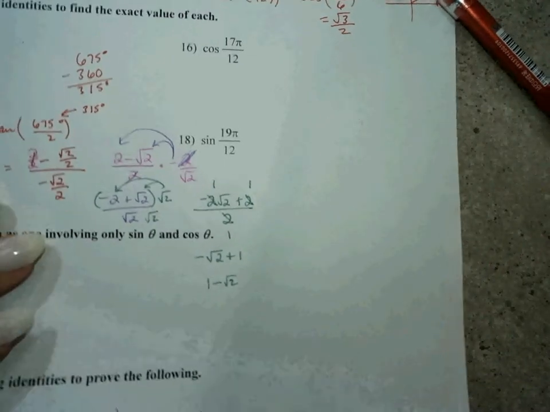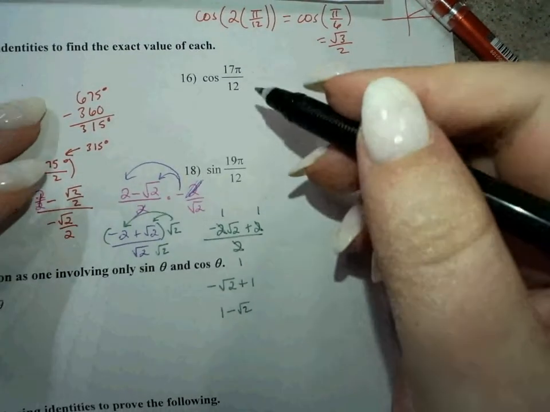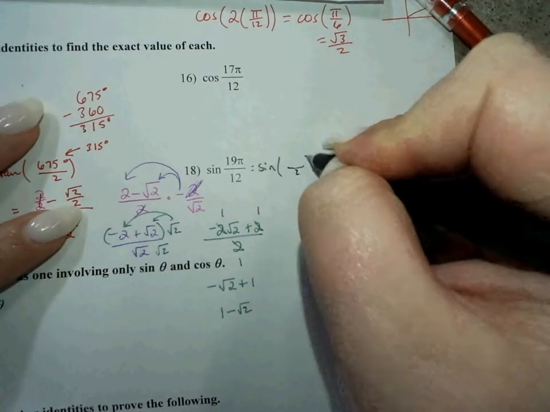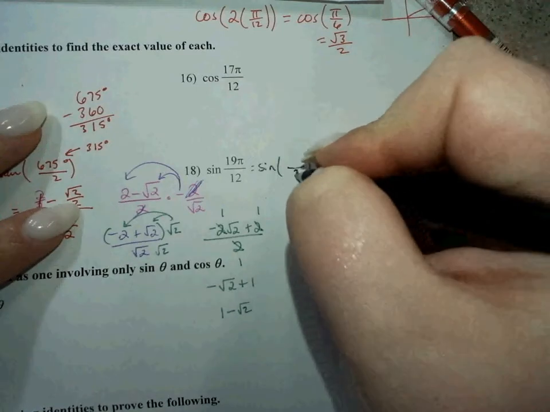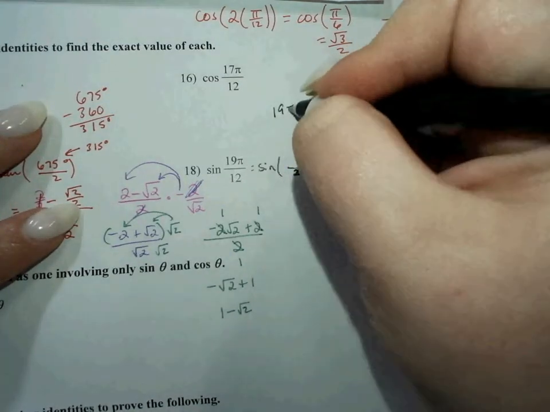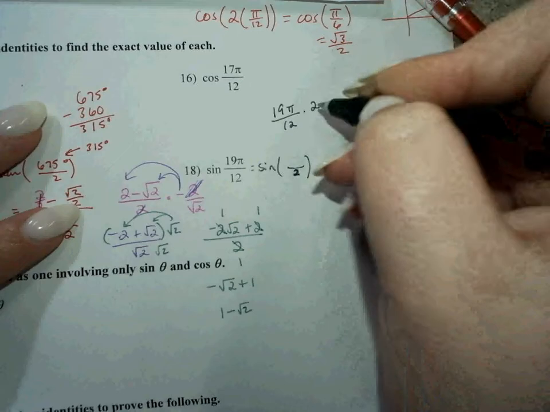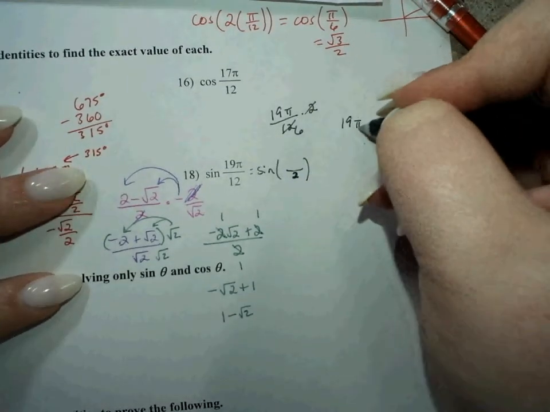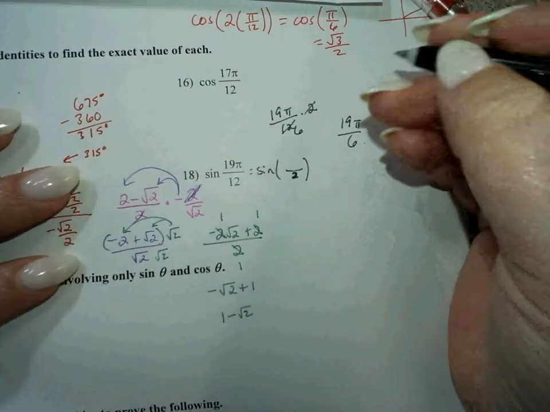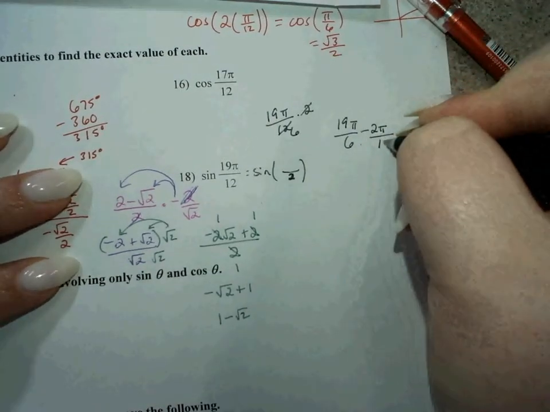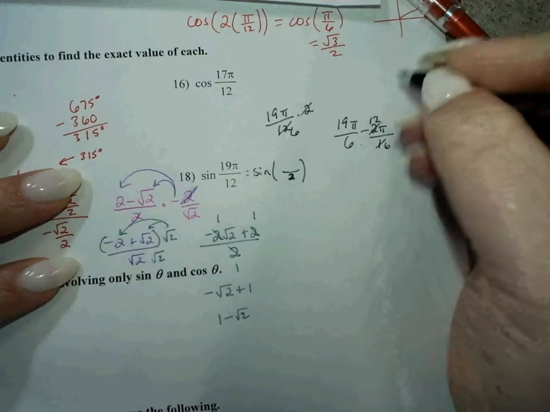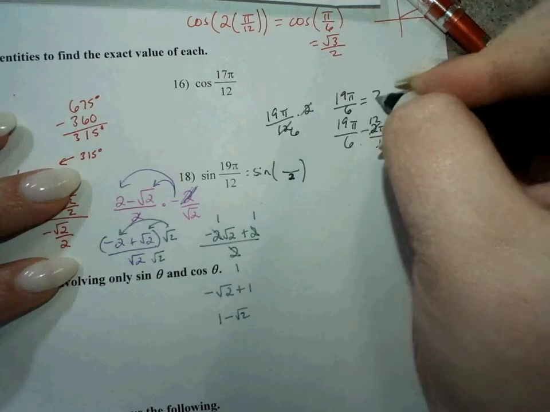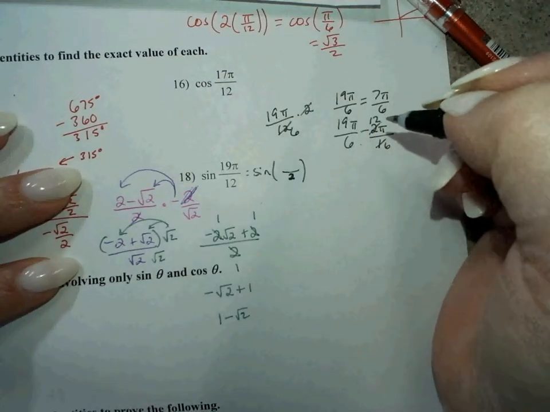Number 18. So number 18 says find sine of 19 pi over 12. So using half angle identities, remember the goal is to figure out, like, you can rewrite this as sine of some angle cut in half, yeah? Or 1/2 that angle. So what you do is you just take your angle and multiply it by 2. So 19 pi divided by 12 times 2 is 19 pi over 6, and 19 pi over 6 is more than one rotation, so I'm going to subtract 2 pi, but 2 pi is the same thing as 12 pi over 6. So this might as well be 7 pi over 6.